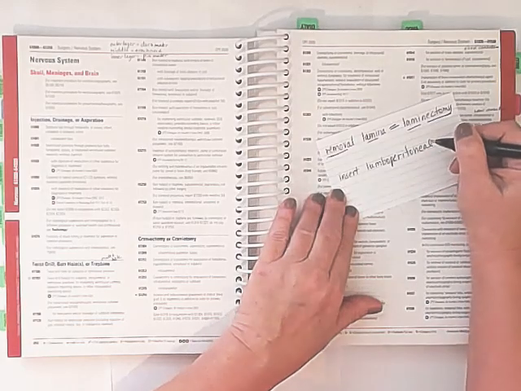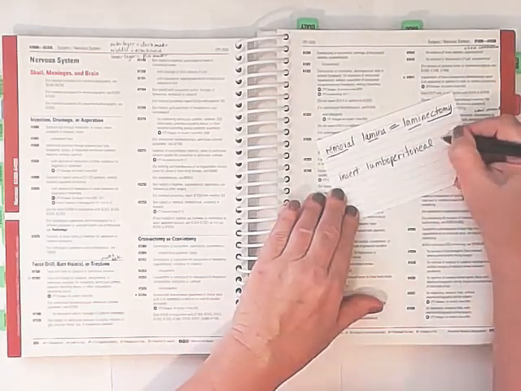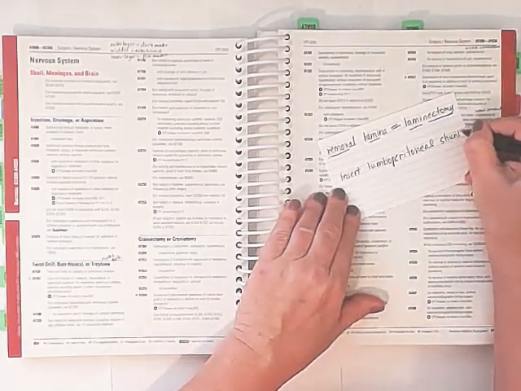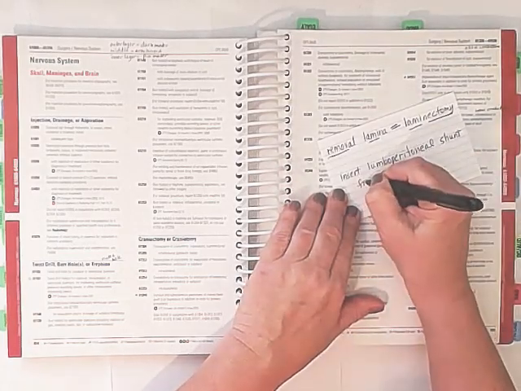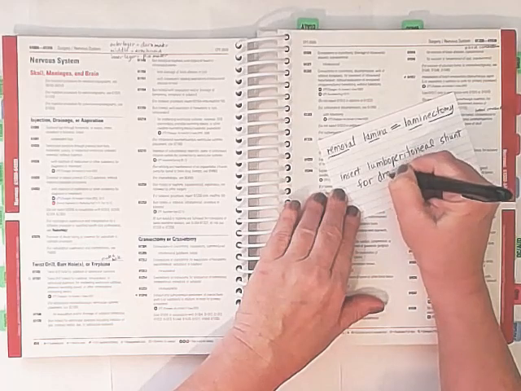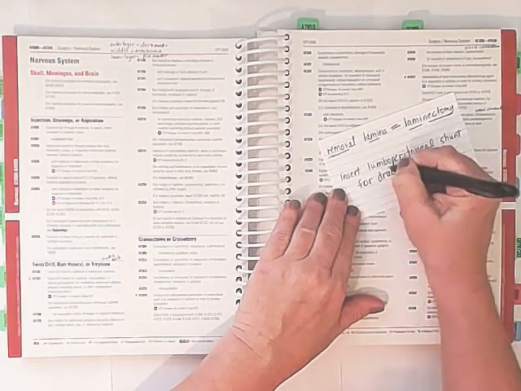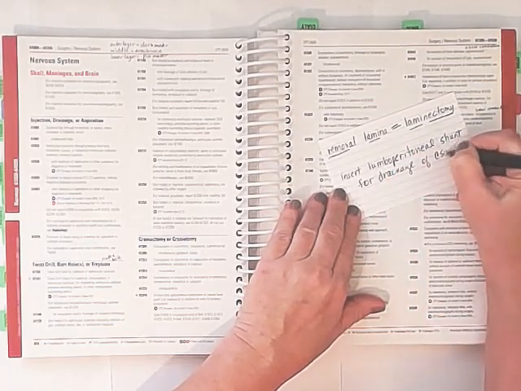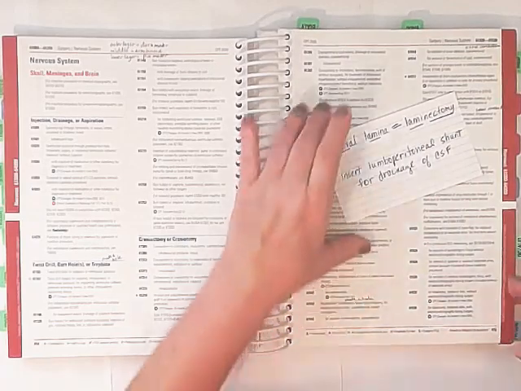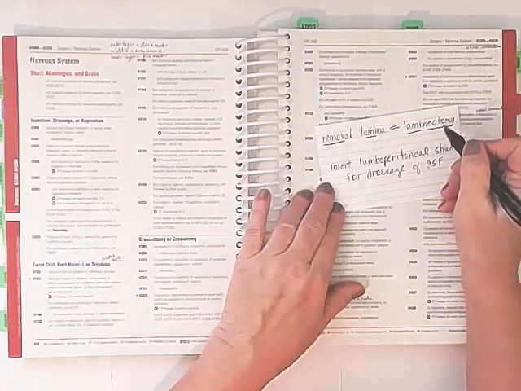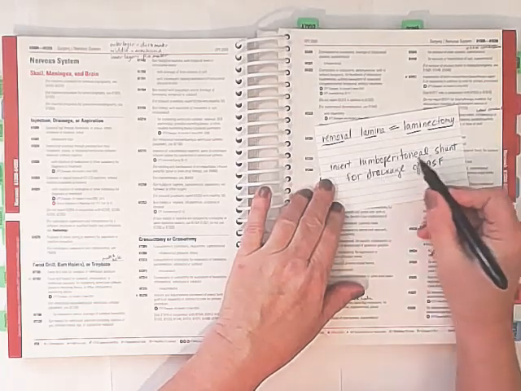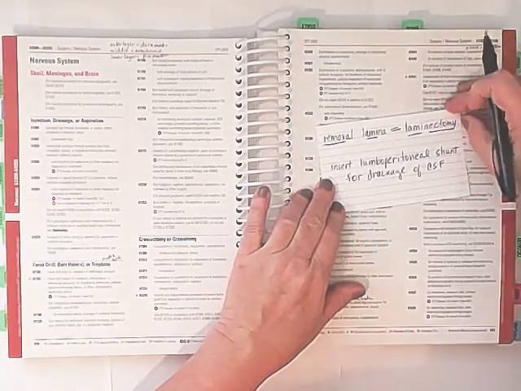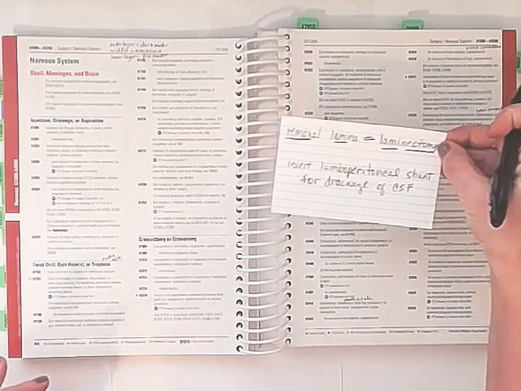Boy, I hope I'm spelling all this right. You guys don't think I have no idea what I'm doing. Okay, so they've done a laminectomy and they've inserted a lumboperitoneal shunt for drainage of cerebrospinal fluid.